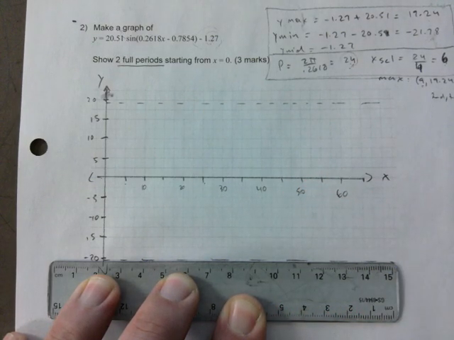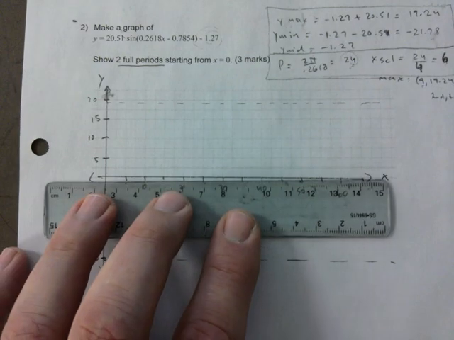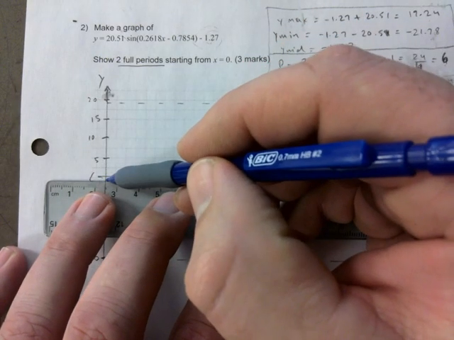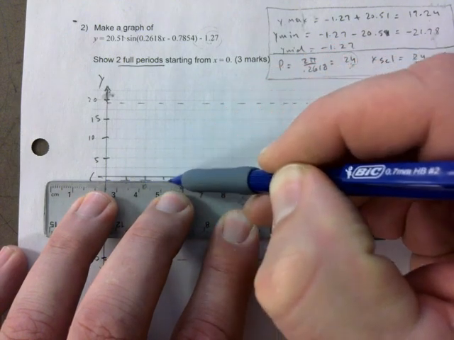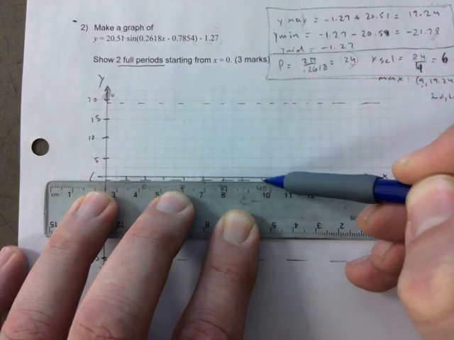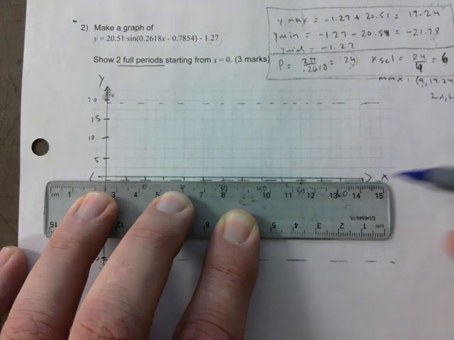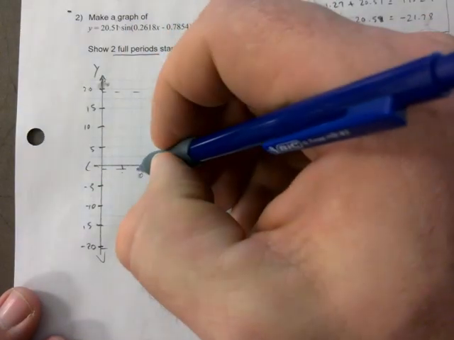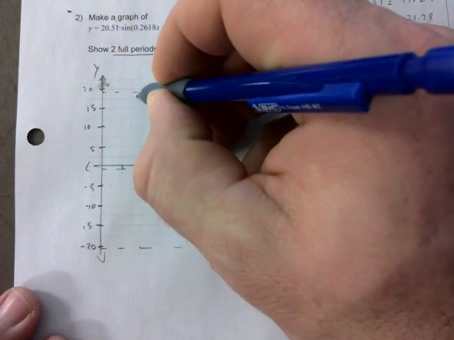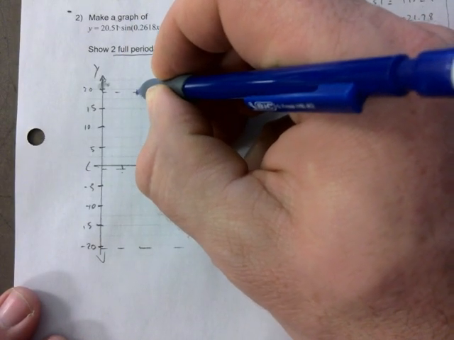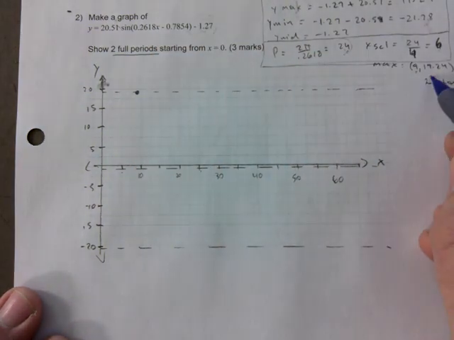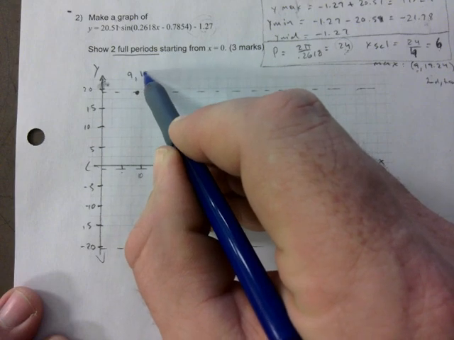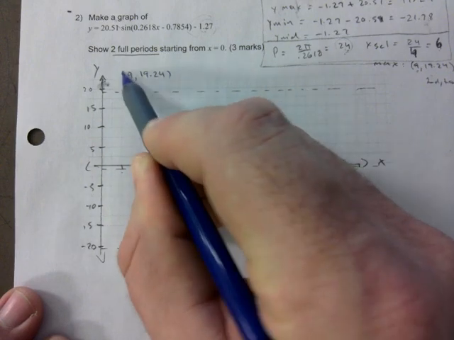That's your min, and your mid is -1 point, so it's right there, somewhere in there. That's fine. If you have a different color, if that helps you, go for it, right? But that's my mid. So 9 would be right about there, right? That would be my first max that I found using my calculator. And I'm gonna label it because it doesn't hurt, okay?